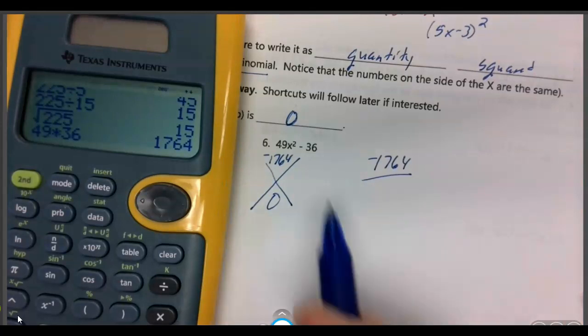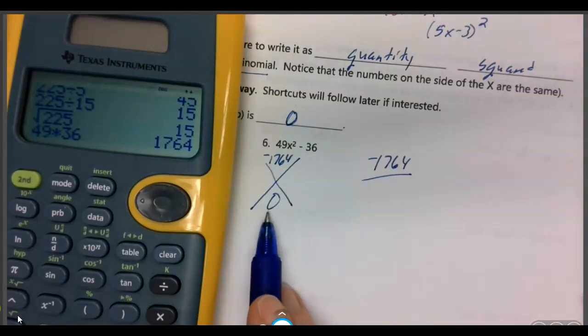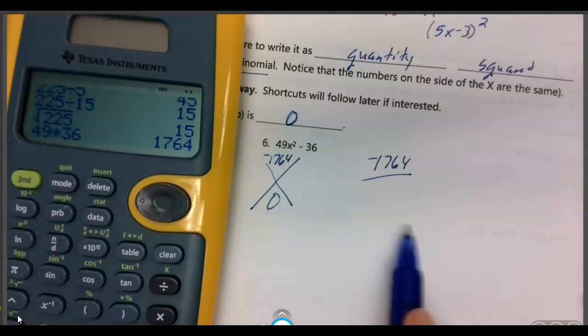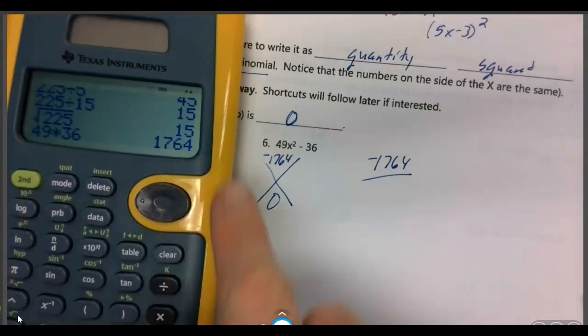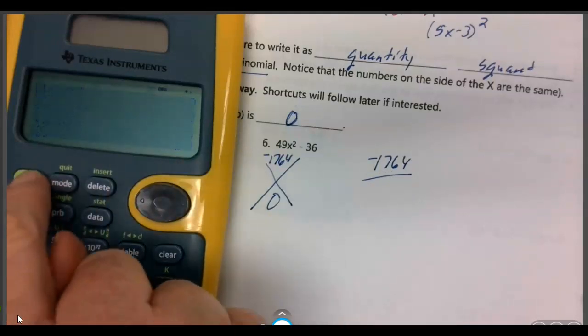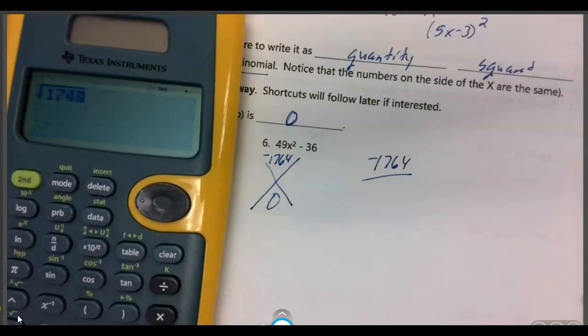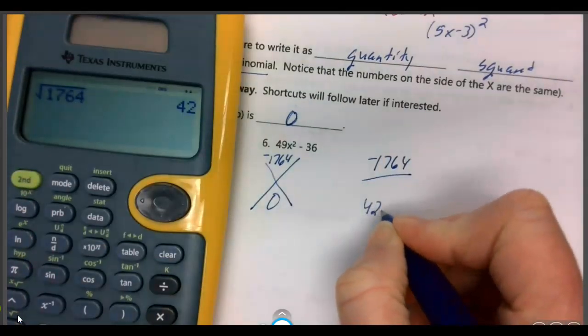But here's the thing. We know that the numbers have to be the same. They have to be exactly the same, just opposite signs. So therefore, this is a perfect square. So we don't list the factors. We just find the square root of it. So take your calculator, take the square root of 1746, and we get not that. That's because I transposed my number. Sorry about that. It's 1764. Square root of 1764. Now that is a perfect square, and we get 42.